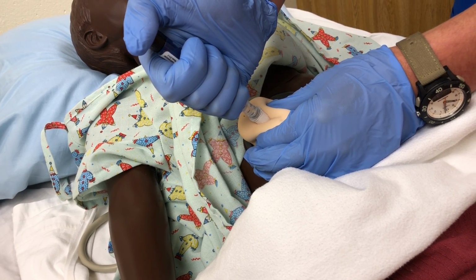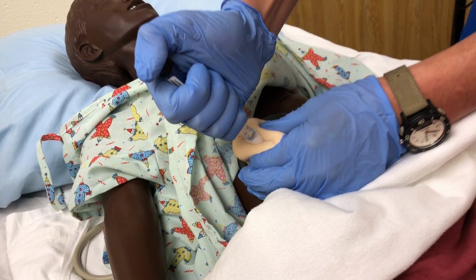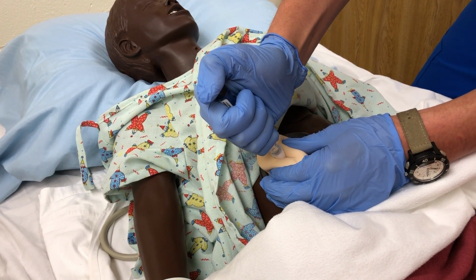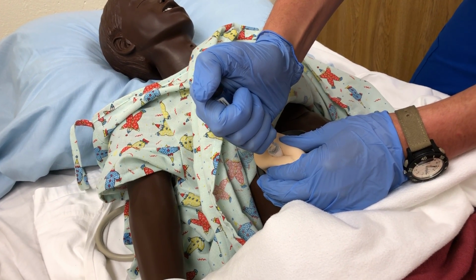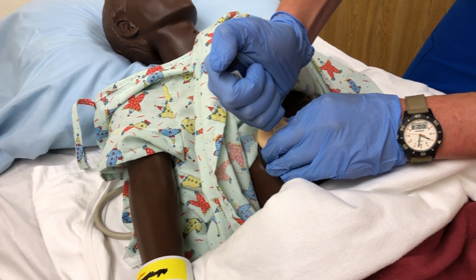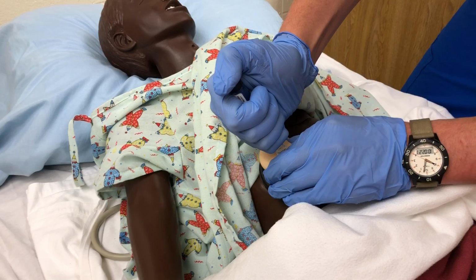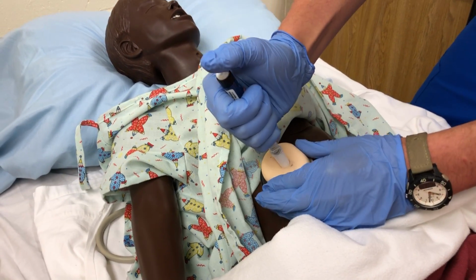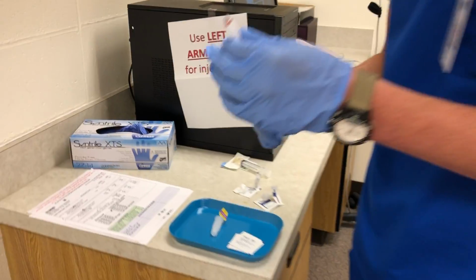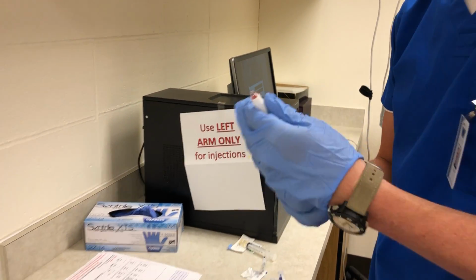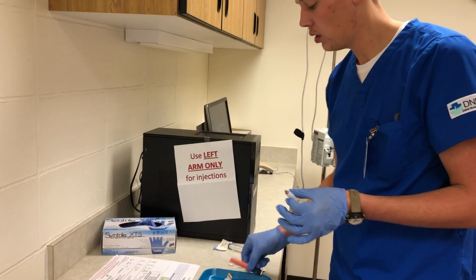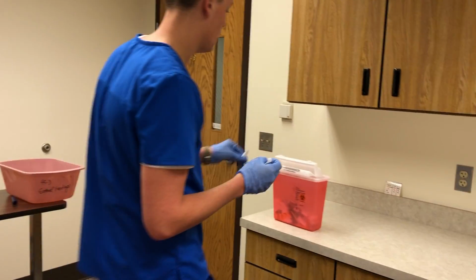And then we're gonna hold it there for 10 seconds, because these can sometimes squirt back out if not held. Okay, so there's 10 seconds, and I can pull back and release. And since I used that, the safety is engaged, so then I can just screw off and throw these away.